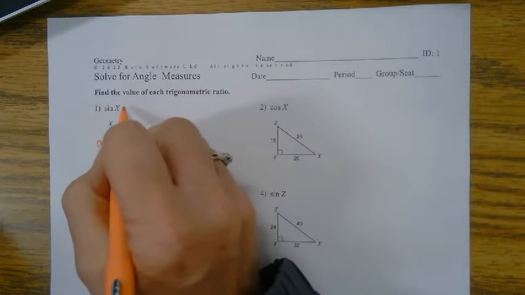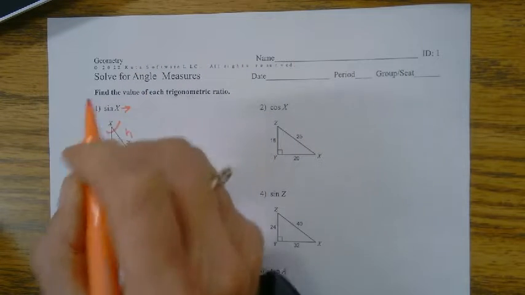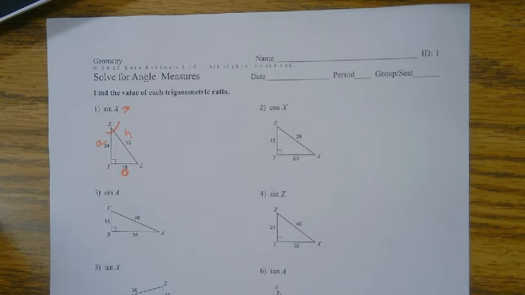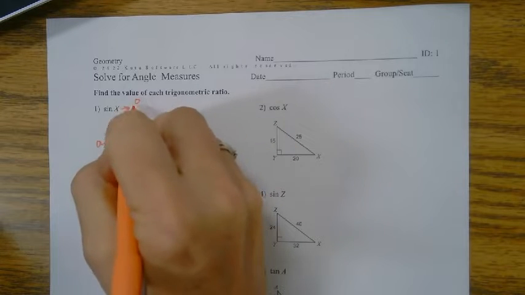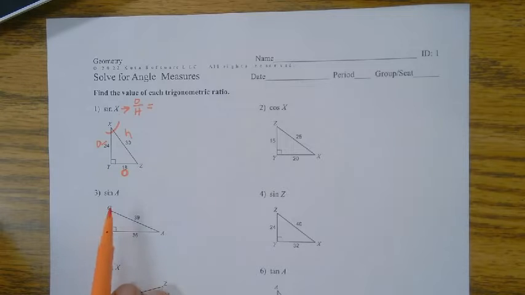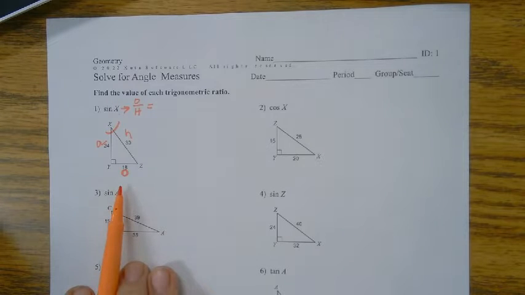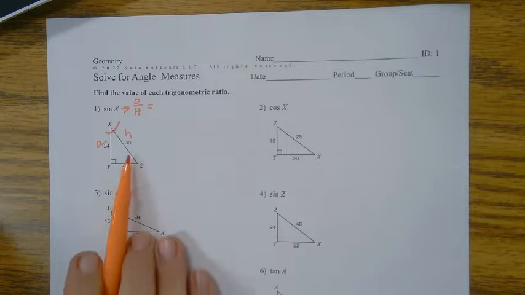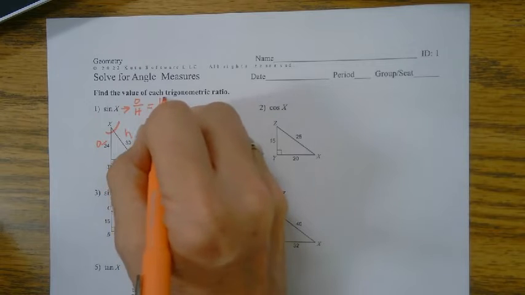So sine, what do we use for sine? Opposite over hypotenuse. So that means it's going to be 18 over 30.